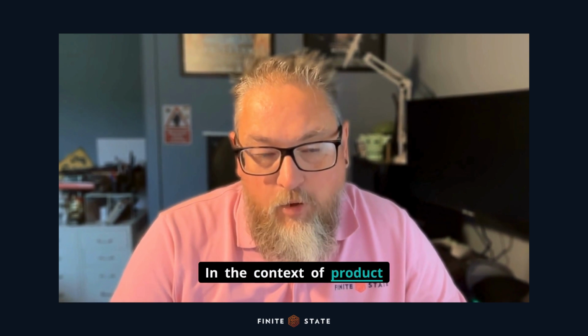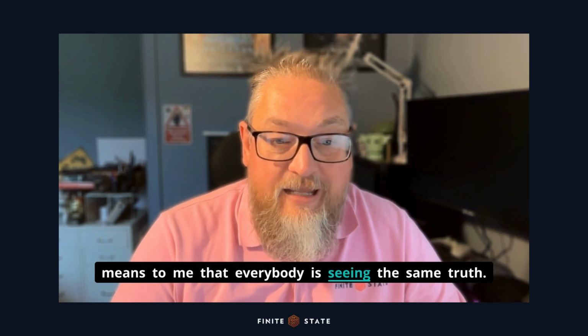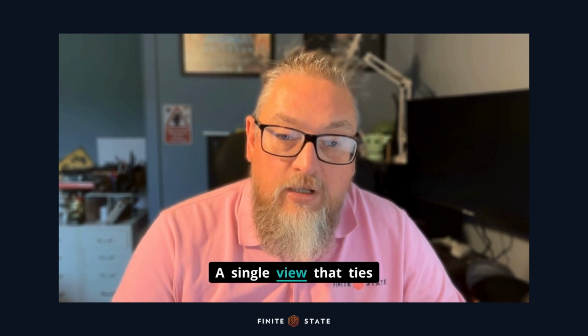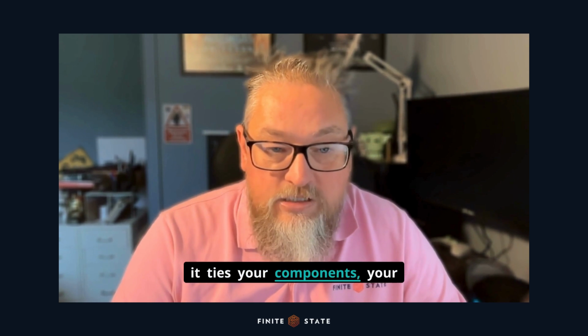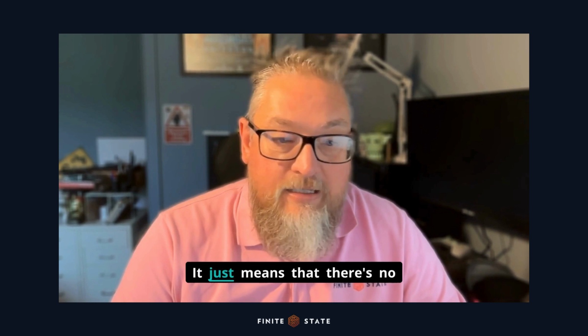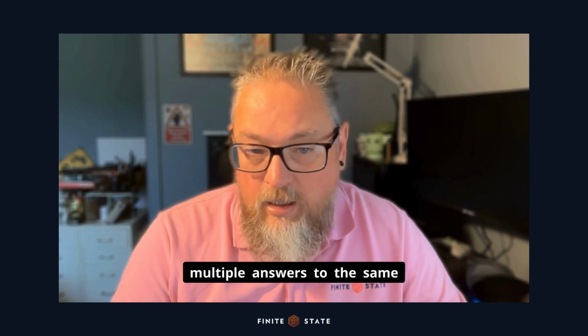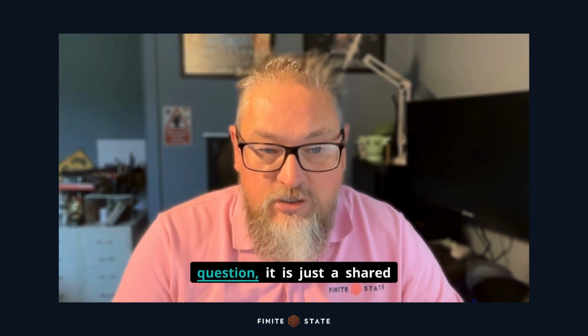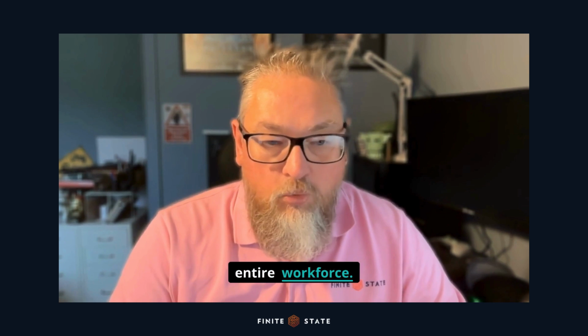In the context of product security, one risk picture means to me that everybody is seeing the same truth. A single view that ties your product together, it ties your components, your vulnerabilities, and any decisions you've made. It just means that there's no confusion, there's no multiple answers to the same question. It is just a shared visibility across your entire workforce.